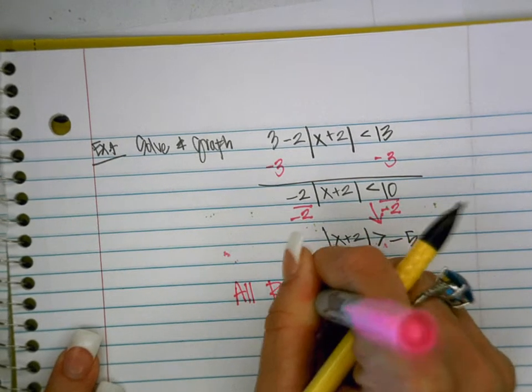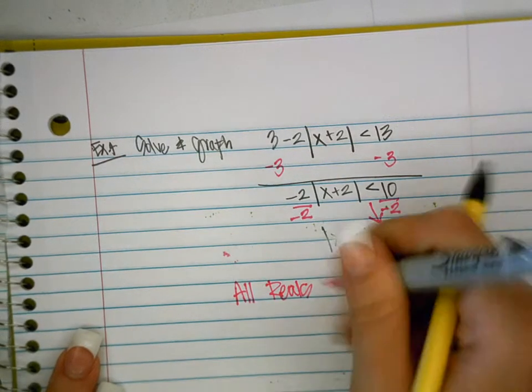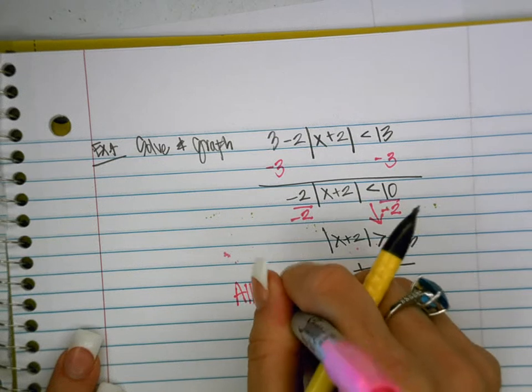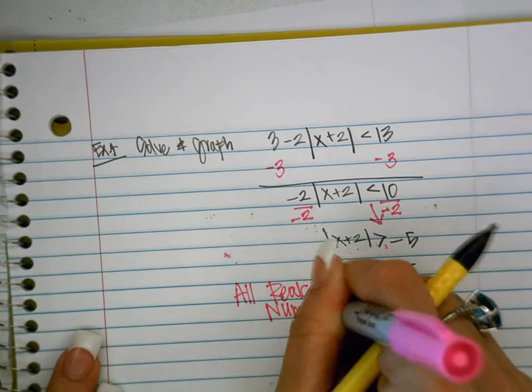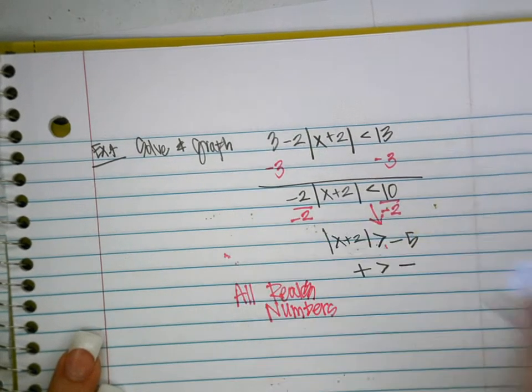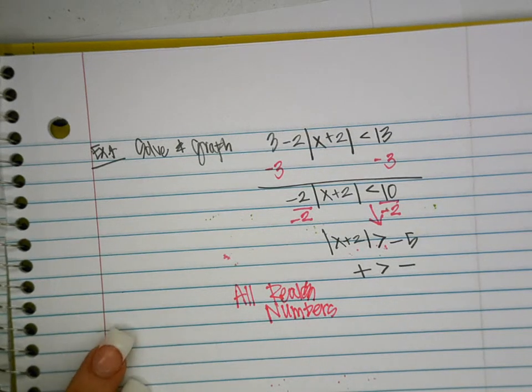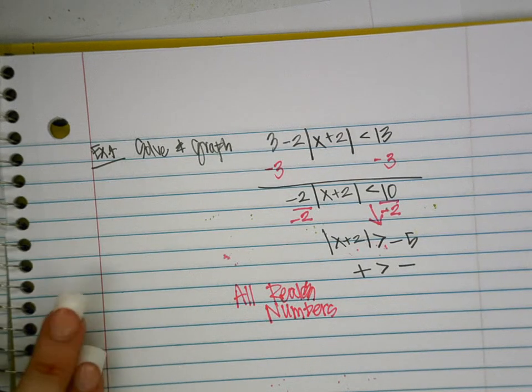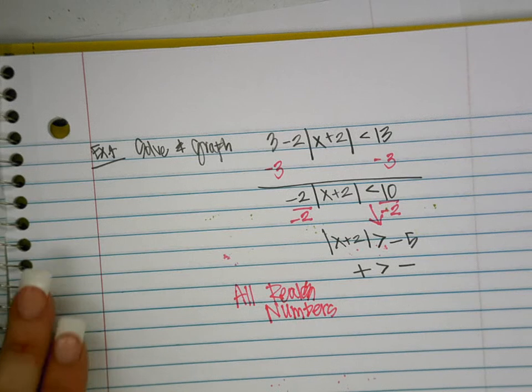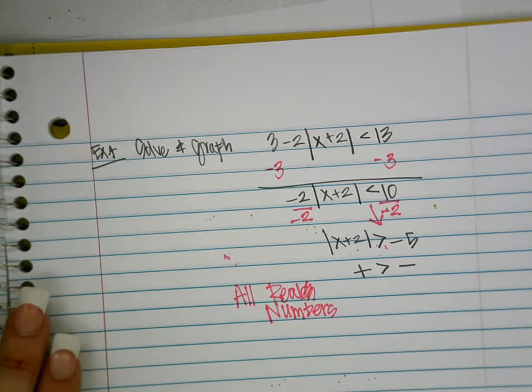all reals, or all real numbers. You are not aware of this yet, but a couple of you are. There are real numbers and imaginary numbers. You've probably never heard of imaginary numbers. You might have heard of someone having an imaginary friend, but there are imaginary numbers in math.